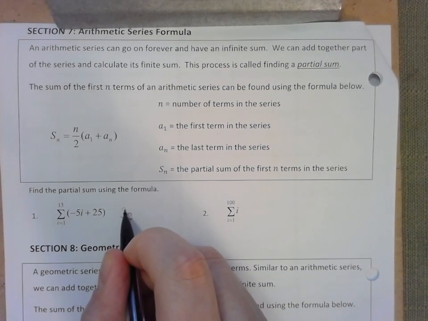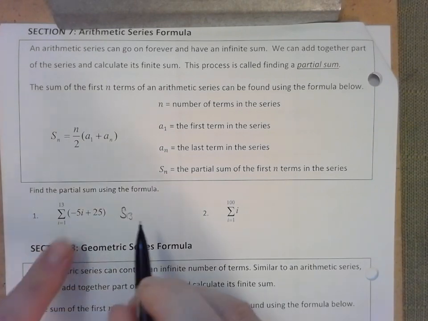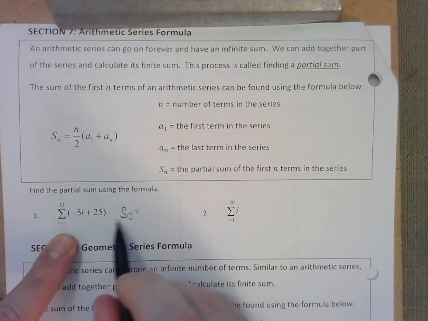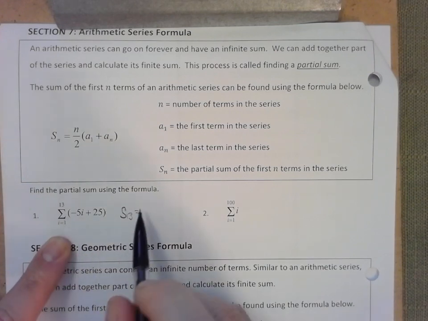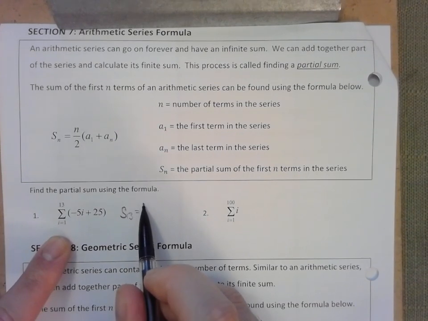So this formula will work if we know all those pieces. Since we're adding together 13 terms, how do I know that? We're going to start with the first term, the second term, the third term, all the way up to the 13th term. I don't need to count 1 through 13. That's 13 terms. So 13 gets divided by 2.